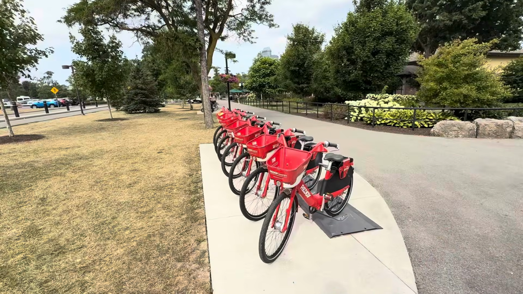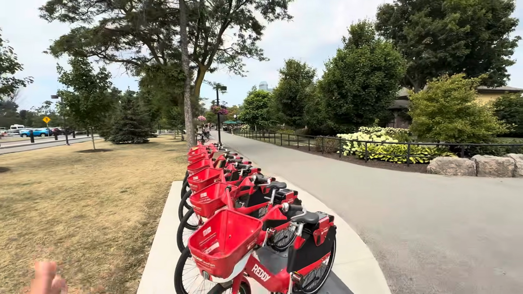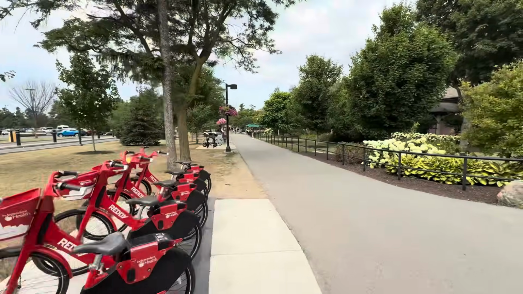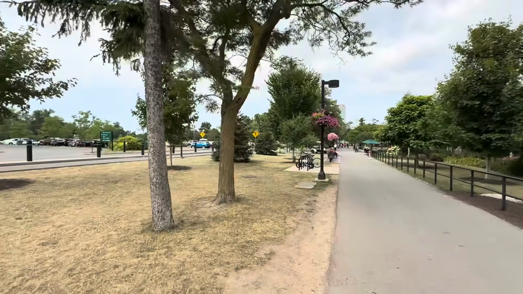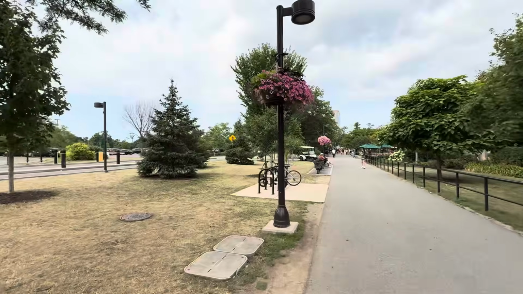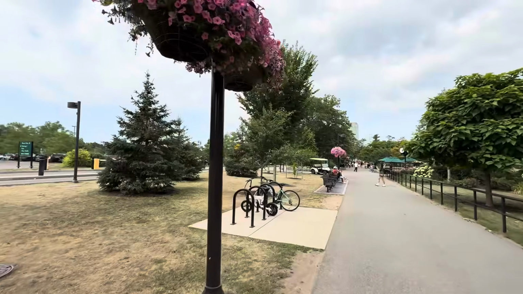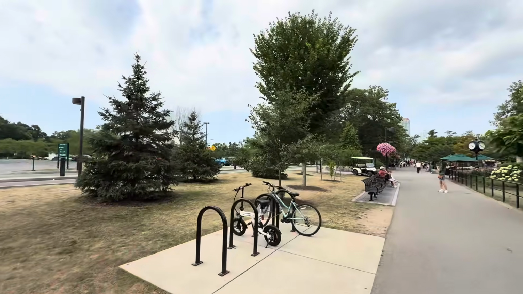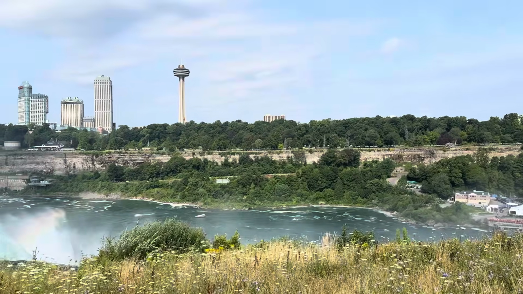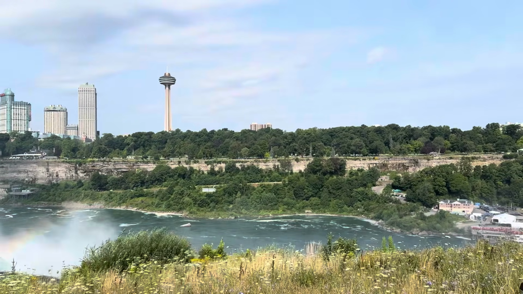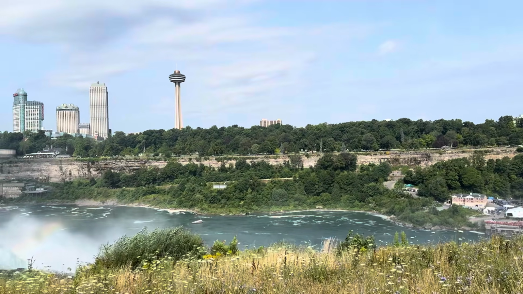You can rent a bike also over here and roam around the park. The second option is by walking, and the third option is by taking a trolley. And the fourth option also, you can say, is by coming here on your personal vehicle. Parking is available here also. If you are not an American citizen, you must have a Canada visa to visit on that side also.